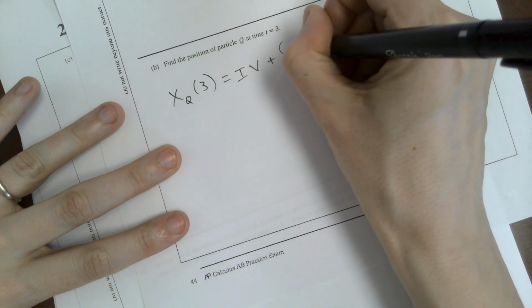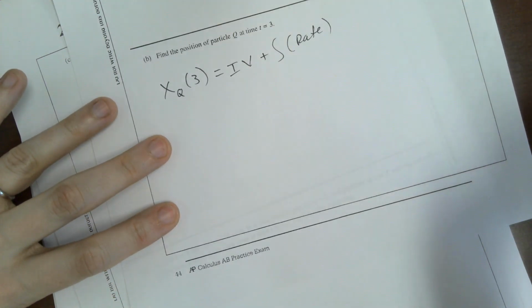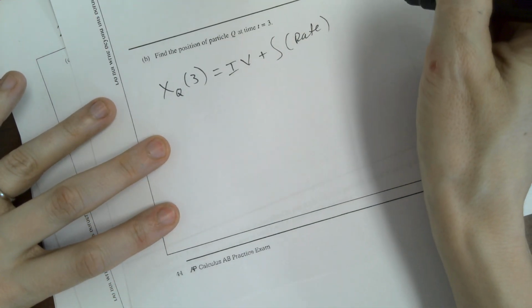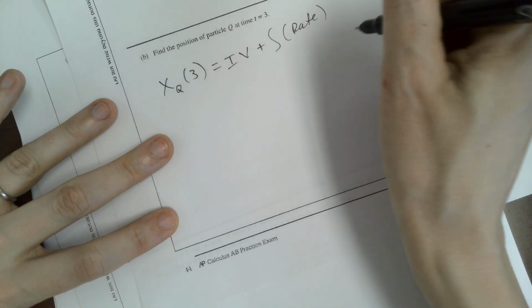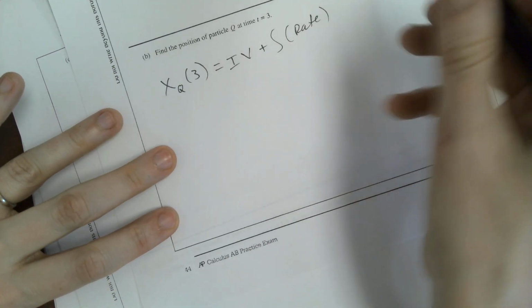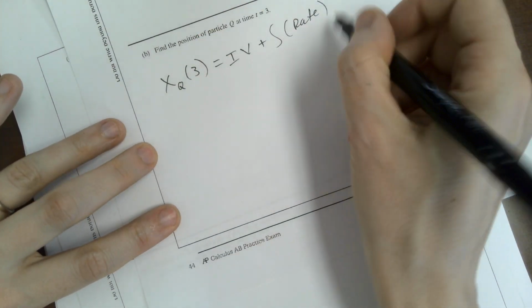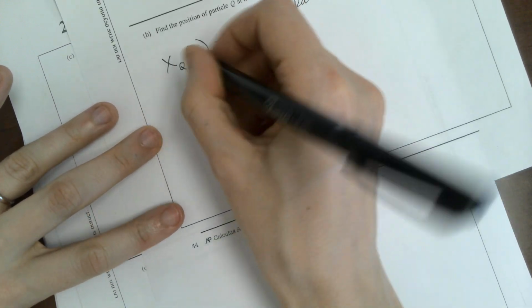All right, we integrate the rate. Or maybe I should have, that's not great notation. All right, but this is what you want to know, okay?